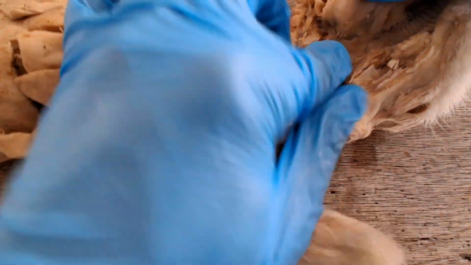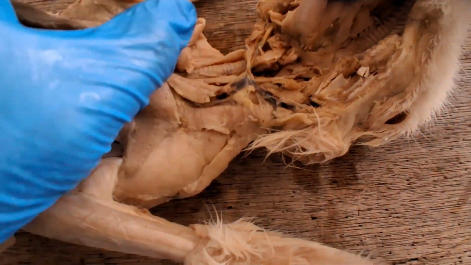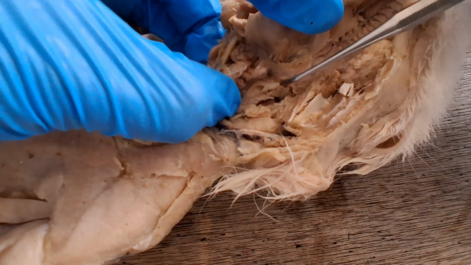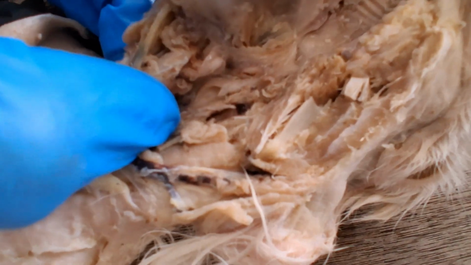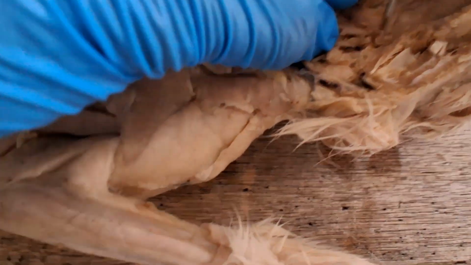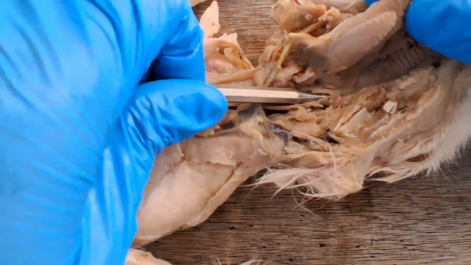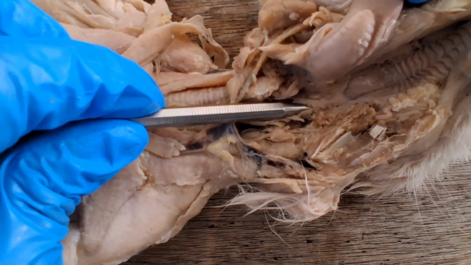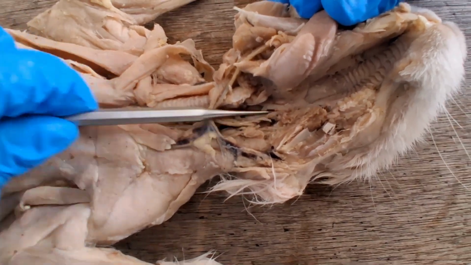If you move posteriorly, here at the base of the tongue, you'll reach the oropharynx. And there's a structure here in the oropharynx. They're on either side of its walls. That's one of the palatine tonsils in its tonsillar fossa. And then if you probe above the soft palate, so that cavity on top would be the nasopharynx. It is continuous with the nasal cavities.